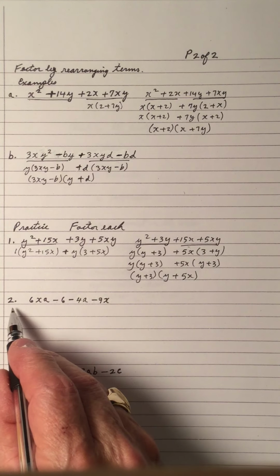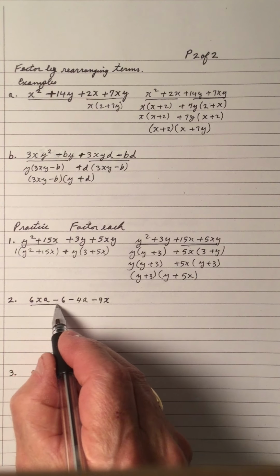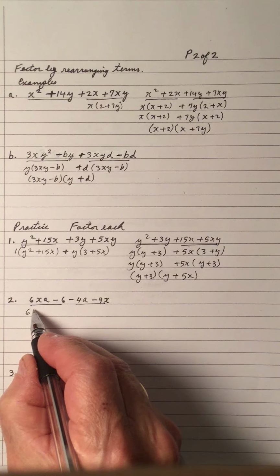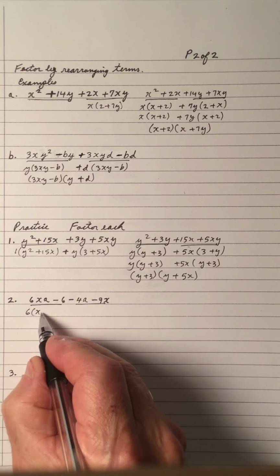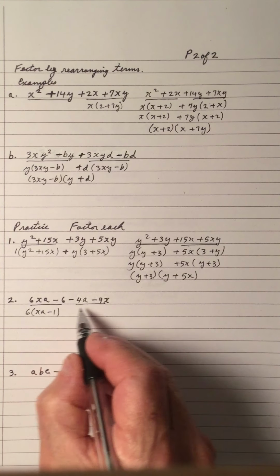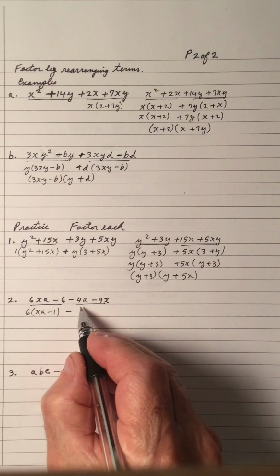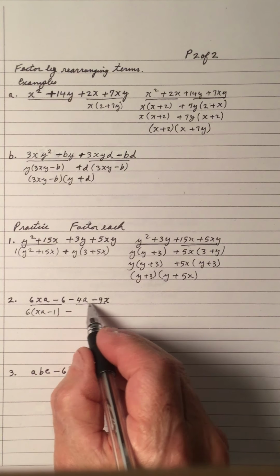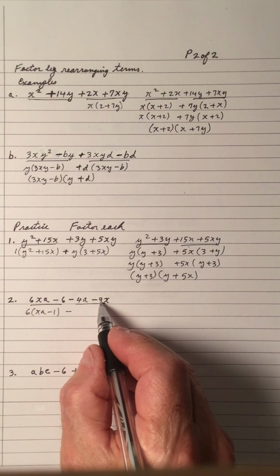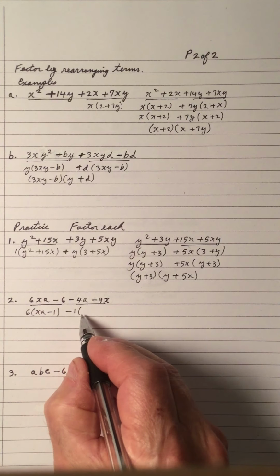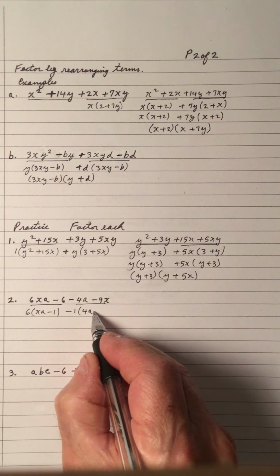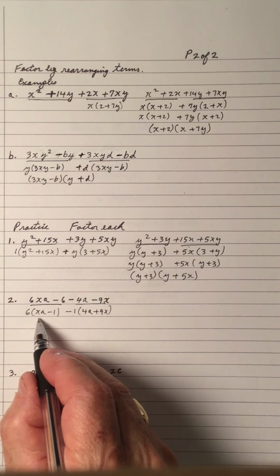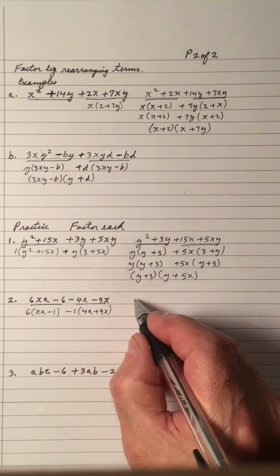Okay, number 2. Let's try it again. We got 4 terms, let's group. So we got a 6 is the GCF, so that's x(a minus 1). And we got a negative, and we have only a negative 1 is common. 4a and 9x, so negative 1 outside of (4a plus 9x). And these two are not the same, so I have to switch.